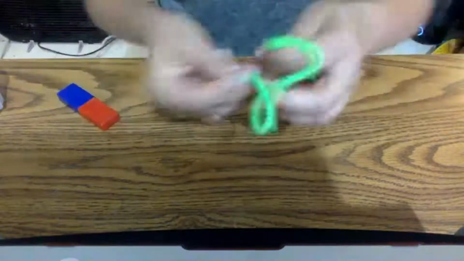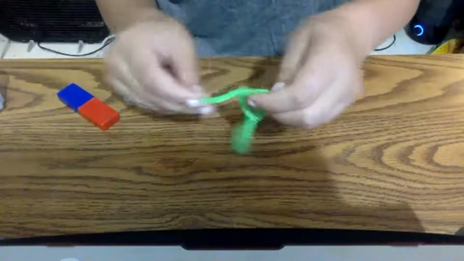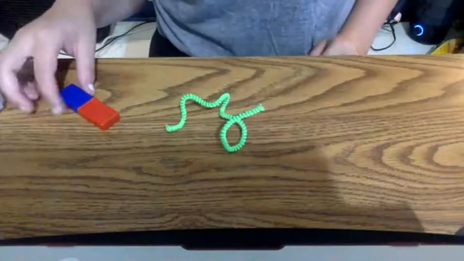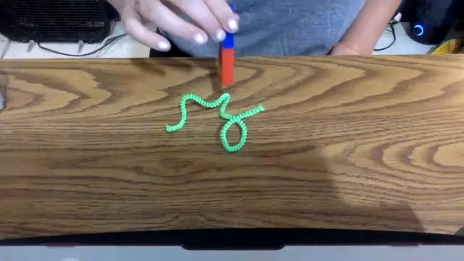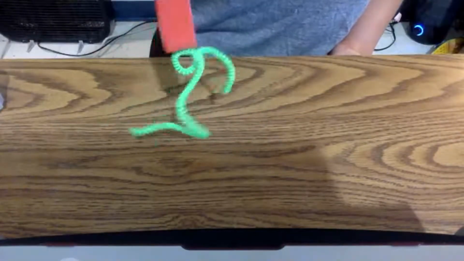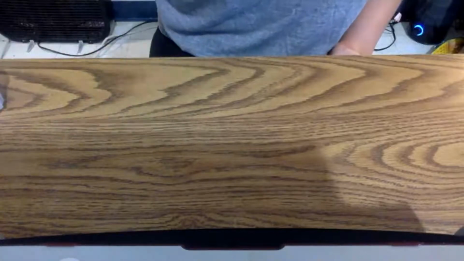How about a pipe cleaner? I love using pipe cleaners with my crafts. Let's see, they've got a wire in it so it can keep its shape. Let's see if that's going to be magnetic. Haha, it is. So our pipe cleaner is magnetic.